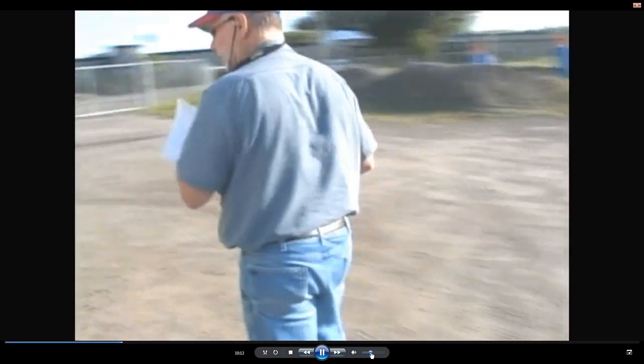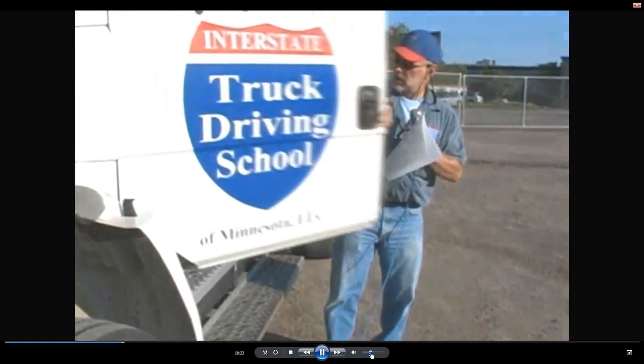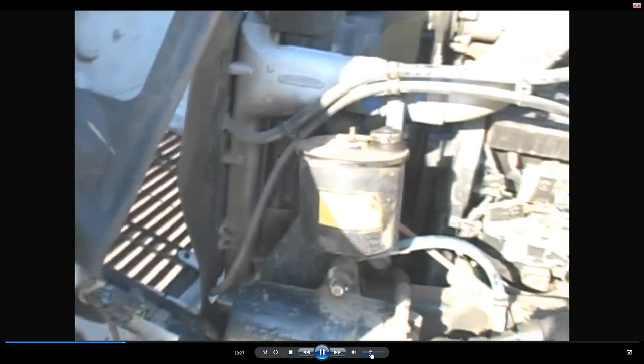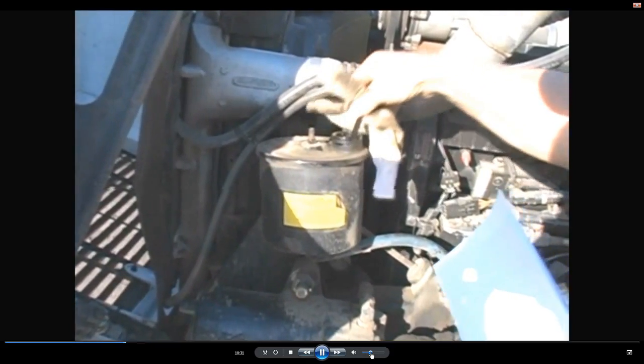Now with this truck, the power steering fluid is checked with a dipstick. So again, you would describe this the same way as you would with the oil level. You would pull this out. A little dirty here, but this has a dipstick.